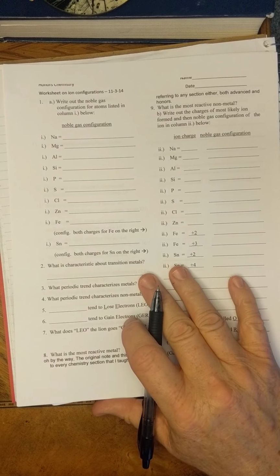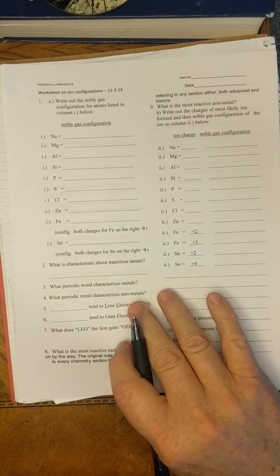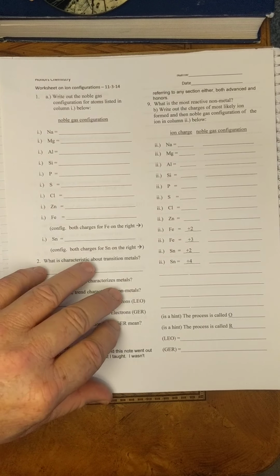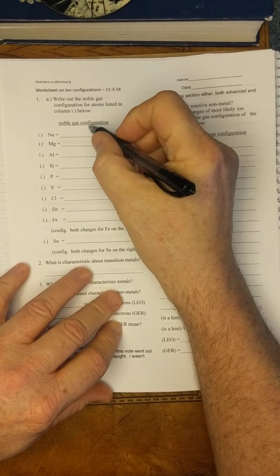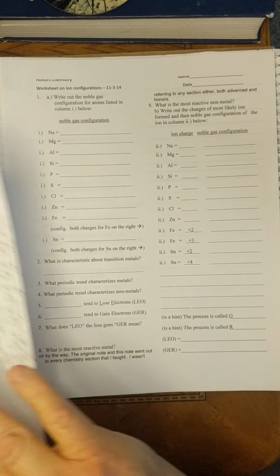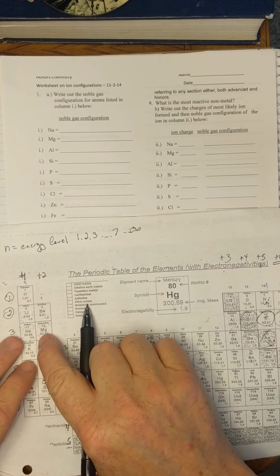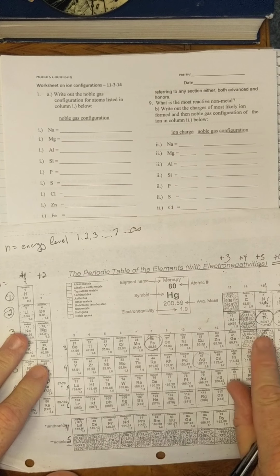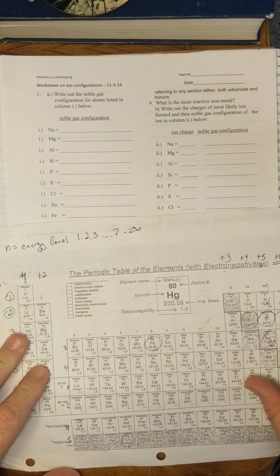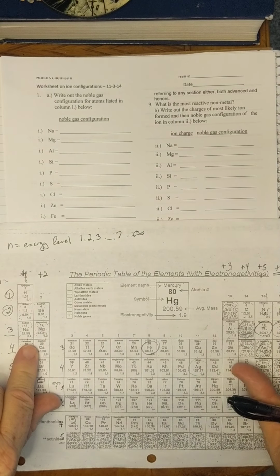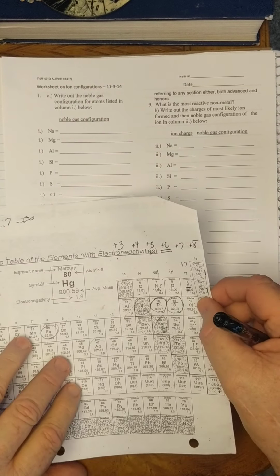I made this little worksheet on ion configurations, and really this is where charges come from. Let's write out the noble gas configurations for all these, and these should all be in the same period. So I've got sodium, magnesium, going all the way across to chlorine. Sodium, they all start with an inner configuration of neon.